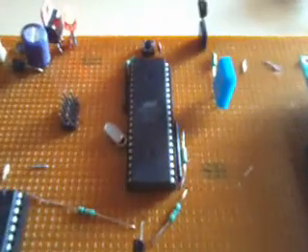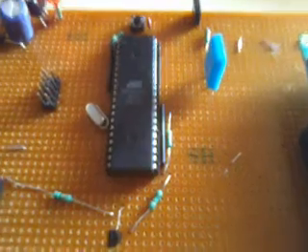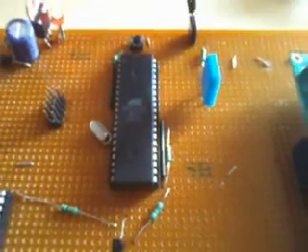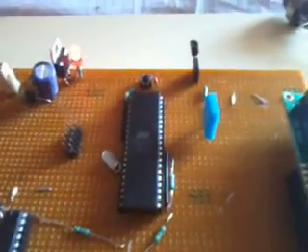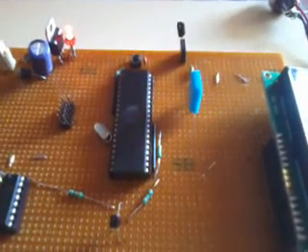In our project we are using the ATmega16 microcontroller. I chose this controller because ADC channels are available. These three sensors are analog sensors, and we are converting them into digital format.